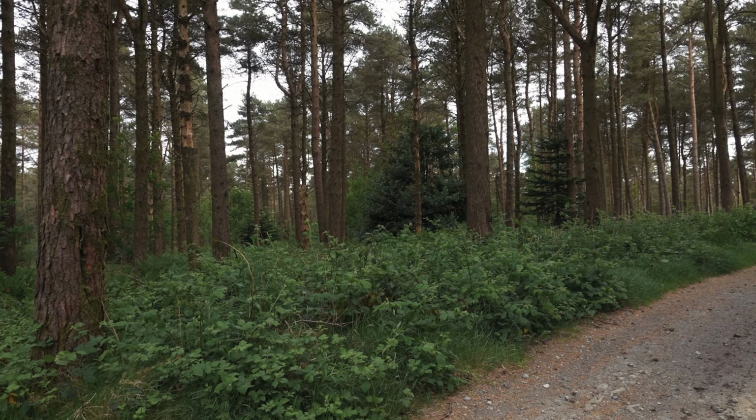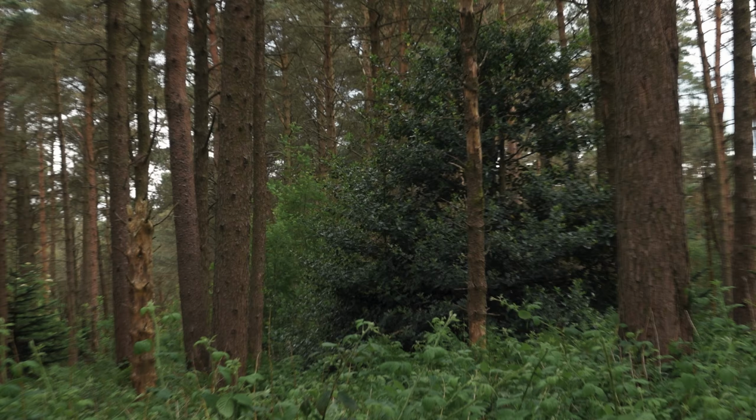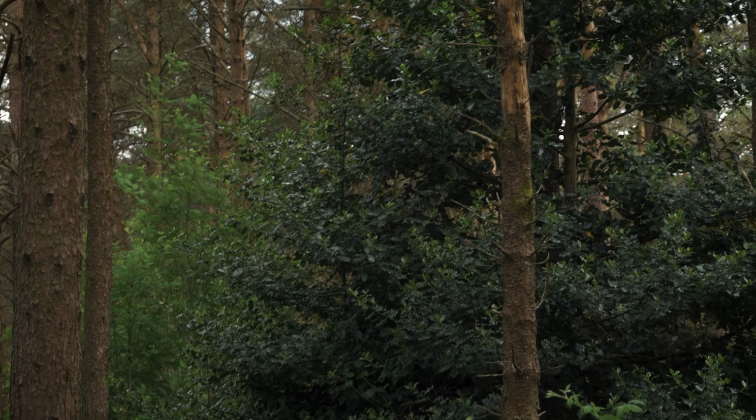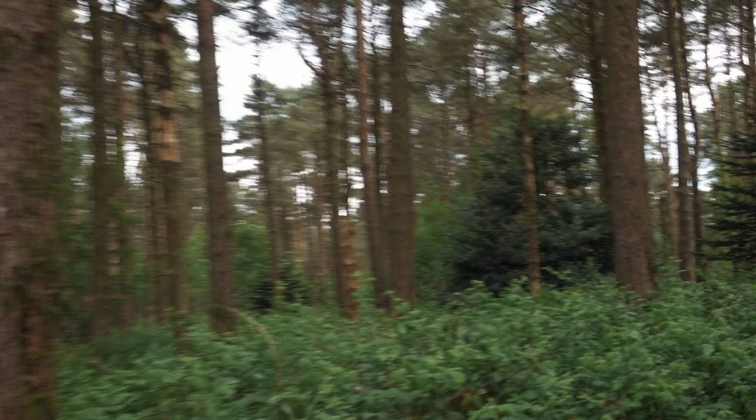Oh, holy tree. Christmas is here! So many birds. There's just such a cool vibe in forests. And this forest is really quiet. It's not even that big either, but there's just so many birds.